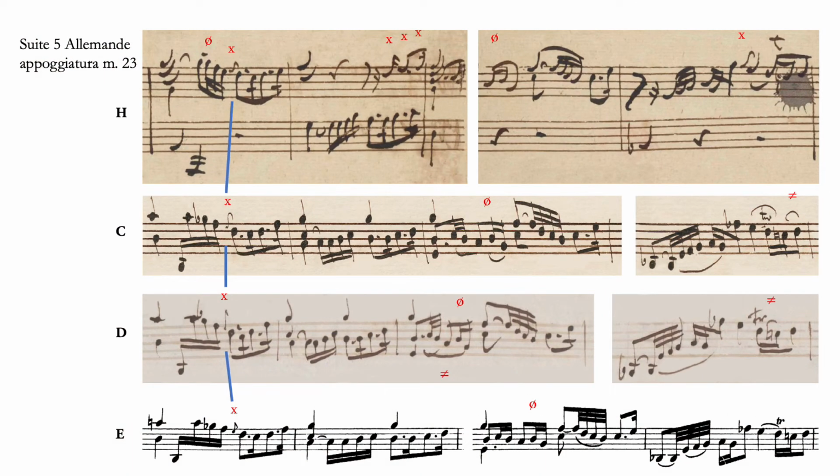Here you can see source H aligned with sources C, D, and E. This appoggiatura implies just two possibilities. One, that Bach added the appoggiatura in his clean copy alpha, but Kellner or the gamma copyist neglected to copy it. Or two, that both Bach and some intermediate copyist added the same appoggiatura.